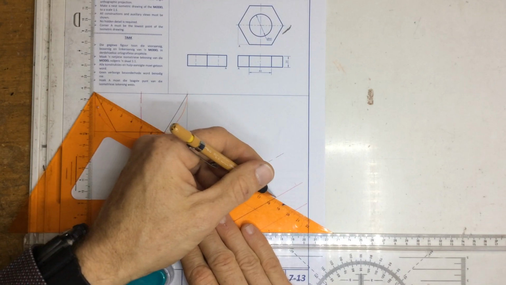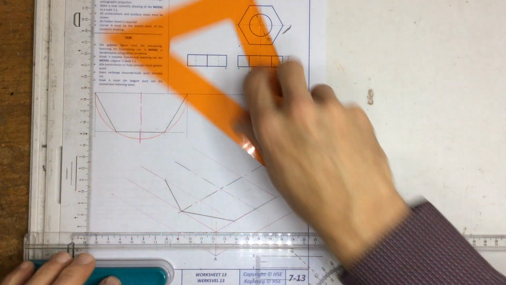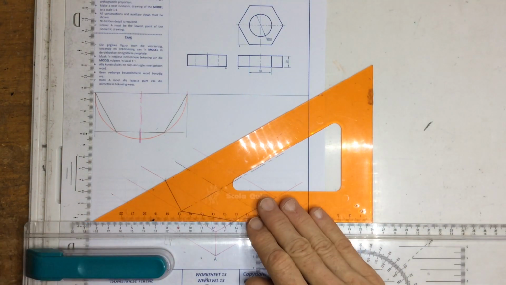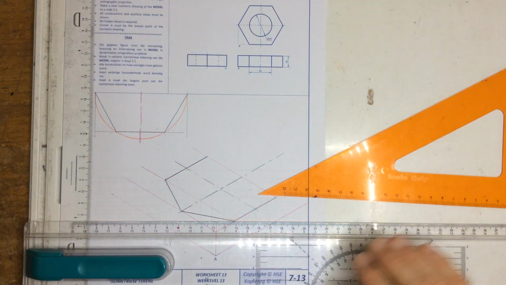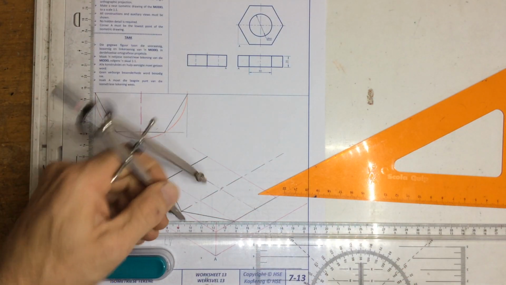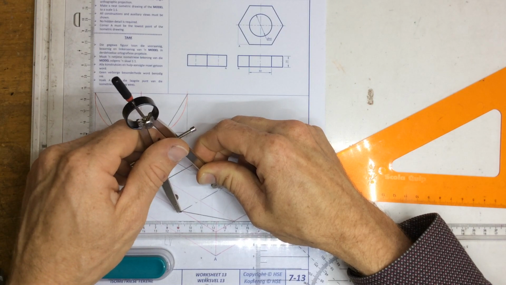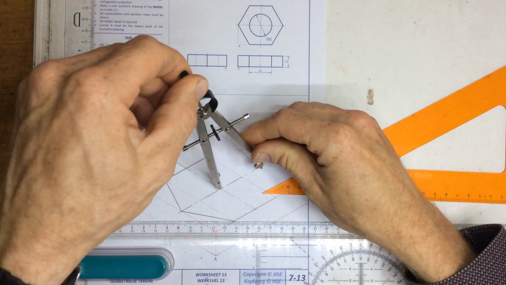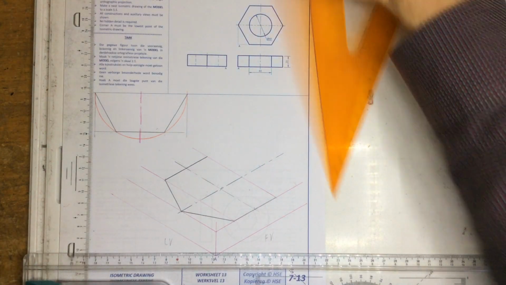I'll draw another little construction line coming across here, and at 30 degrees, I'll be able to draw another line going across there. Then from my center to this point over here is that distance. So I swing that around, and off my center line, I can then draw in this line.